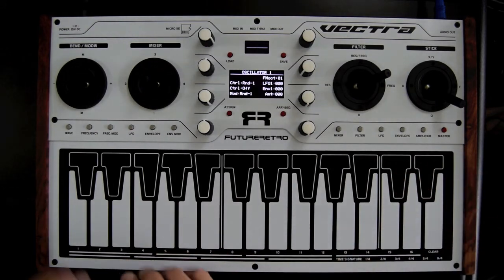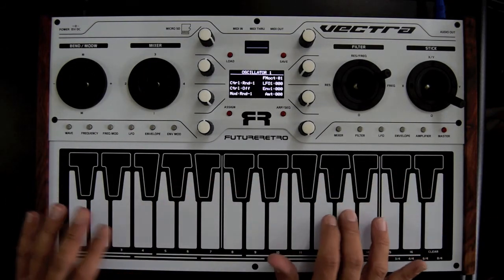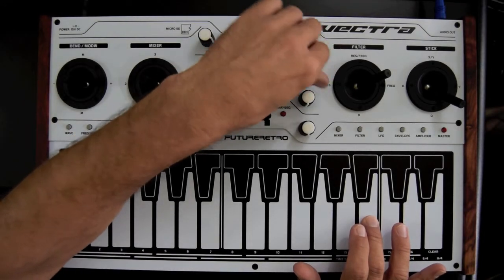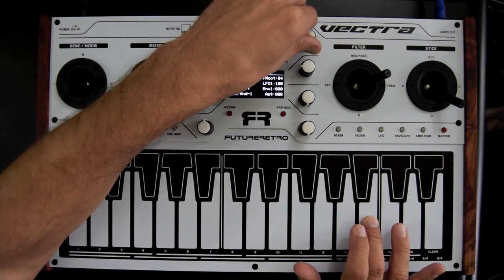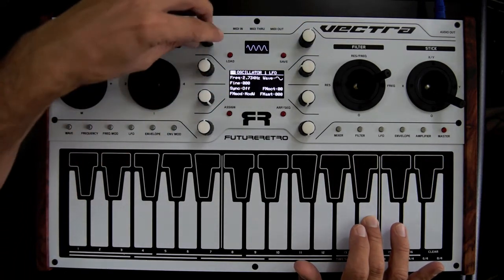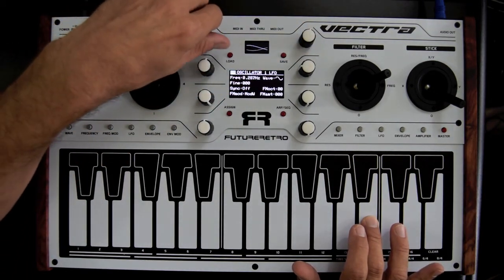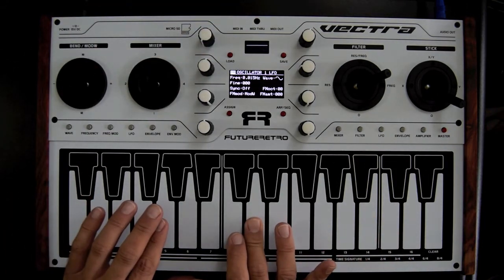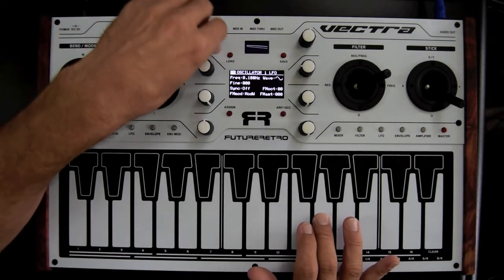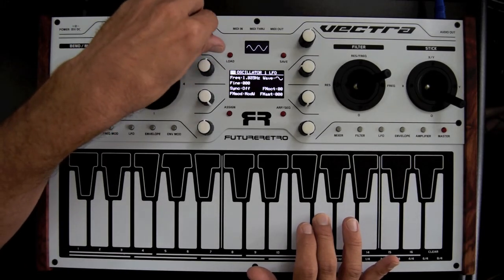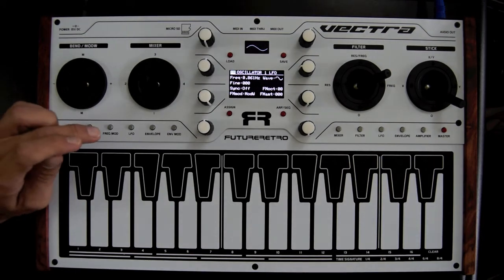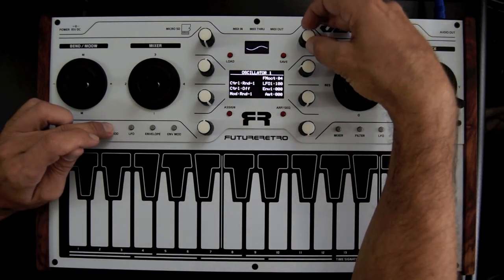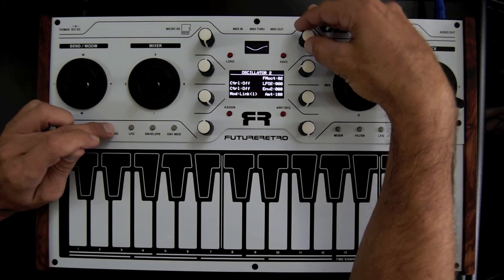Now we have absolutely no modulation on all the oscillators. Now why that sounds different is because we adjusted FM octave range on oscillator 1 to 4, while 2, 3, and 4 are set to 1.